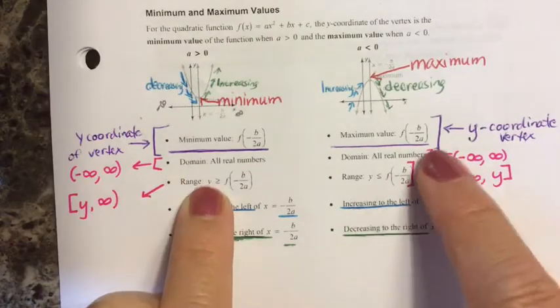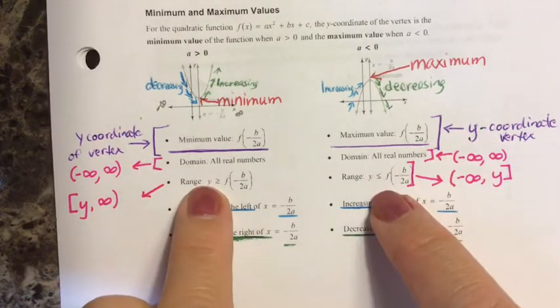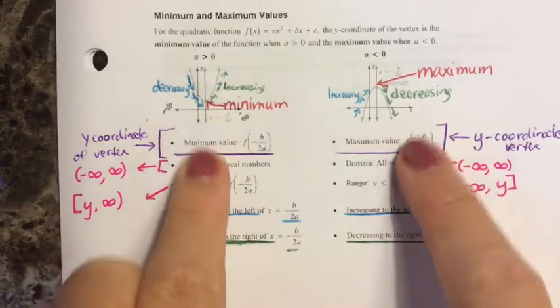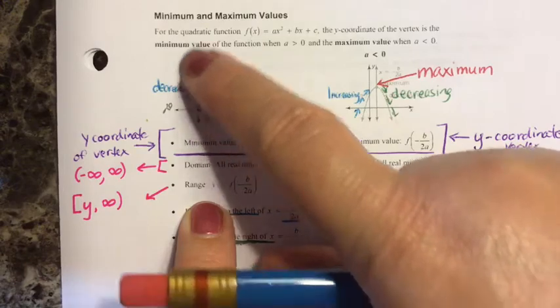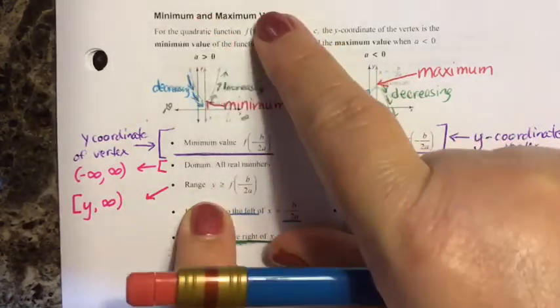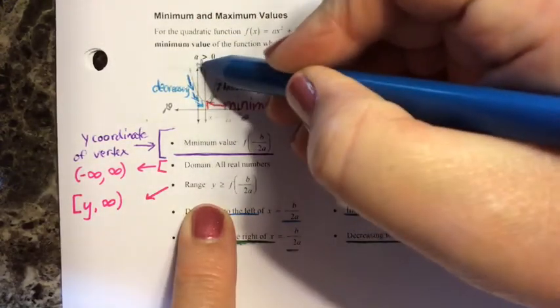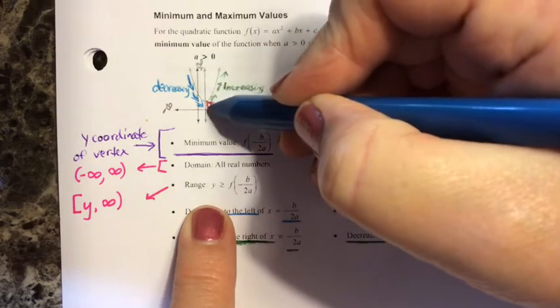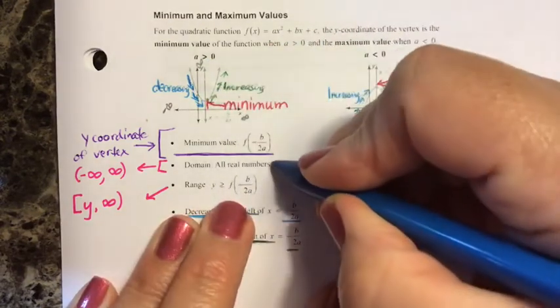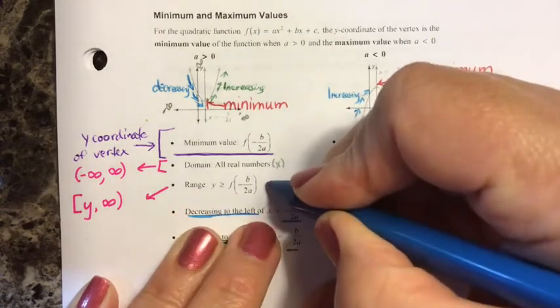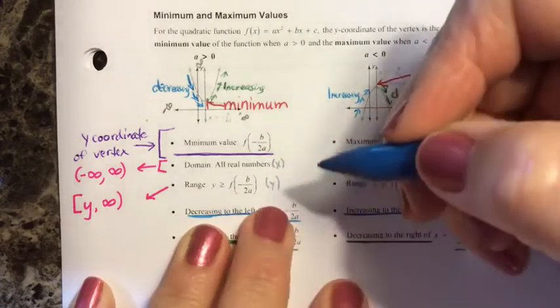If your domain is from left to right, then your range is up and down. As I look at this, the graph is going up forever. This graph is going to positive infinity. Does it have a beginning point? Yes, it does. Your domain is your x's and your range is your y's.